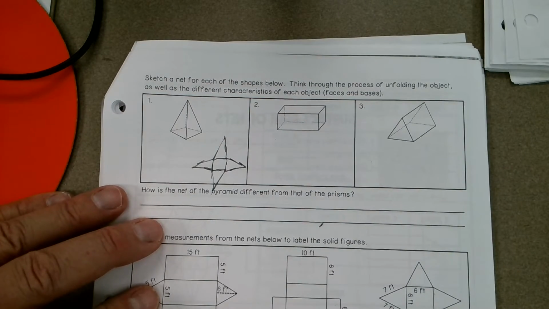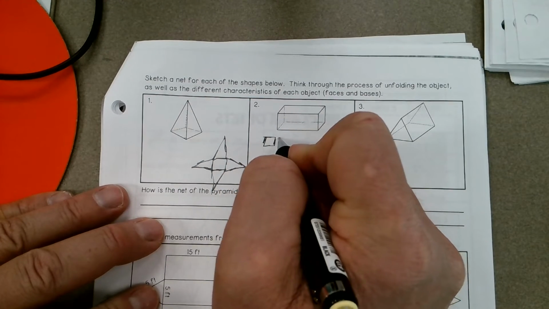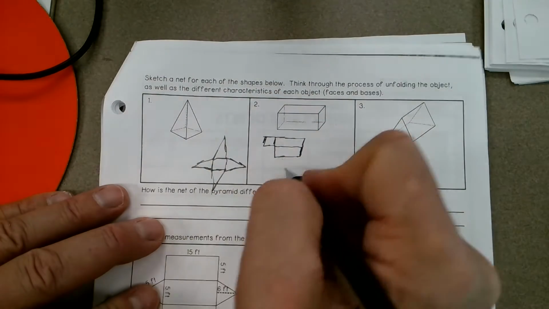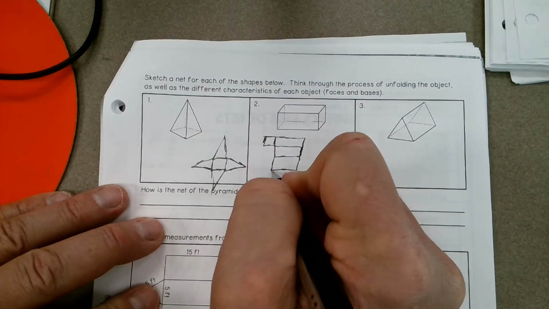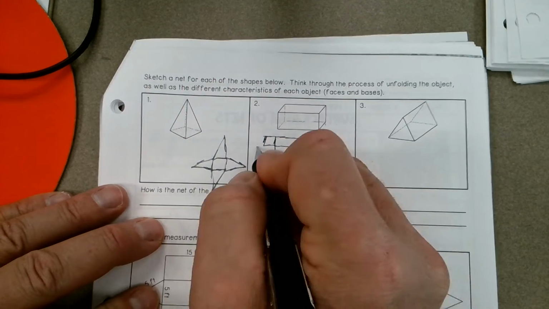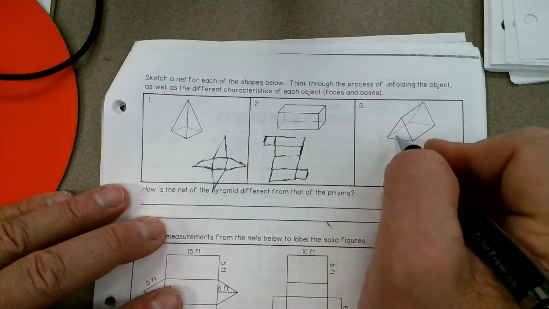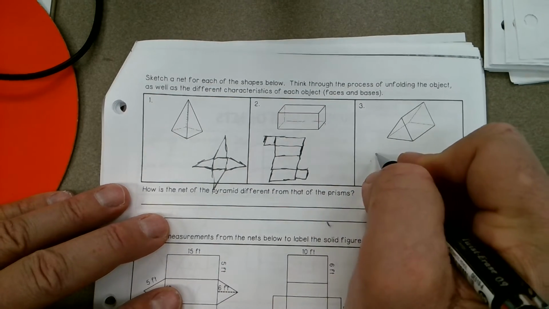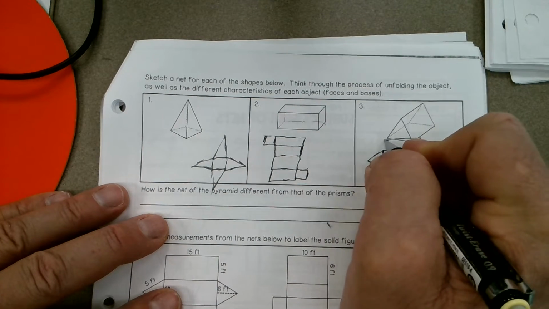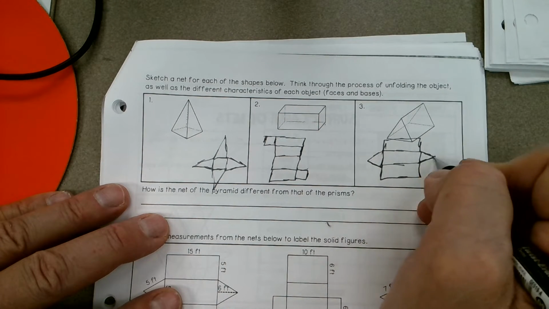There are a couple different ways to do it, but I'm just going to do it the way that I like. I'm going to have one of the bases there, and then a rectangle here, another rectangle here, another rectangle here, and then a fourth one because there are four sides, and then the other base flap would be over here. Fold it up, close it up. This looks to be a triangular prism, so I would have one up here, one in the middle, one down below, and a triangle right there.